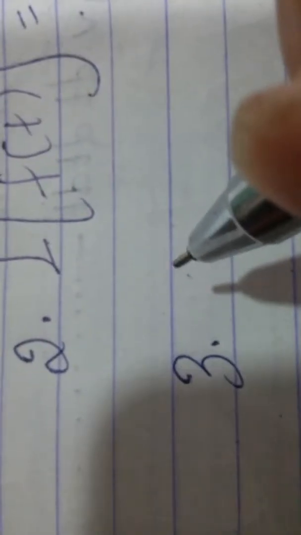Now comes the third formula. What is the third formula? L inverse of f bar of s is equal to f of t. Okay, so this is the third formula.